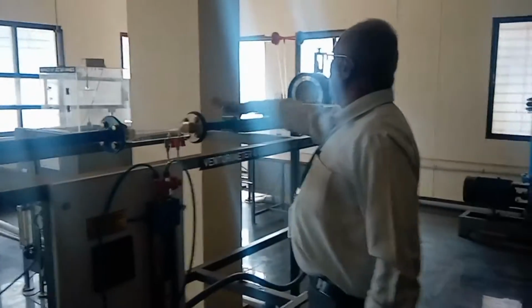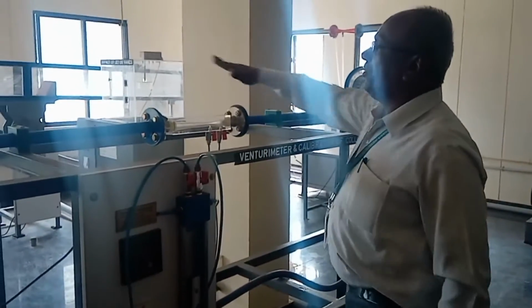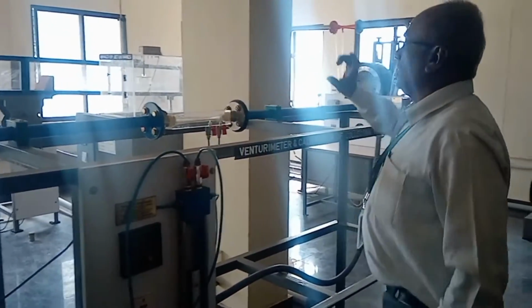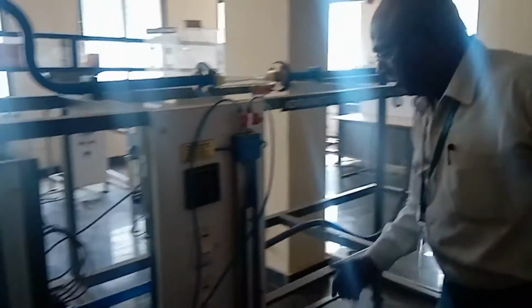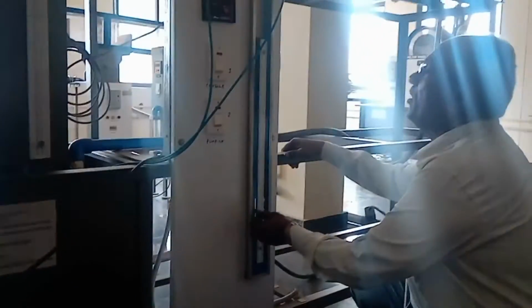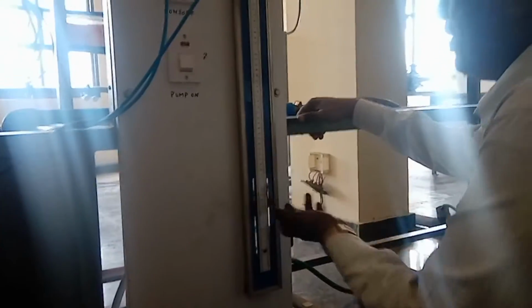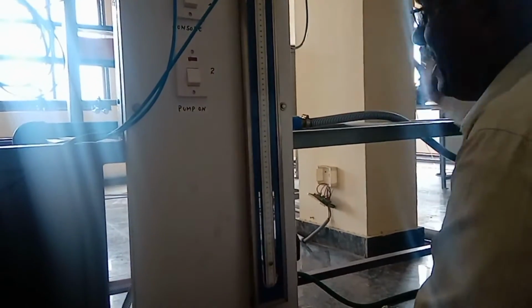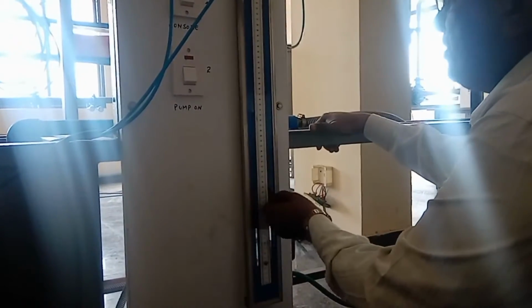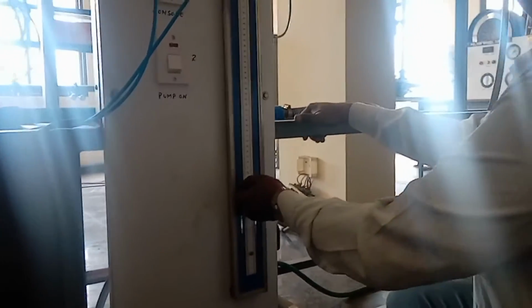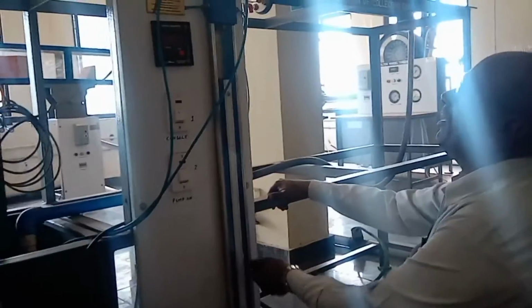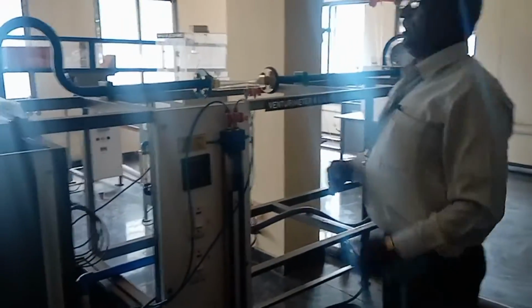While moving the water from one end to the other end, there will be a small decrease in head of water pressure. Here we can measure. It is provided with the U-tube manometer. By using this, we can get the difference in head between the inlet and the outlet. You can measure the difference in head by using the mercury U-tube manometer. By using this, we can calculate the theoretical discharge.